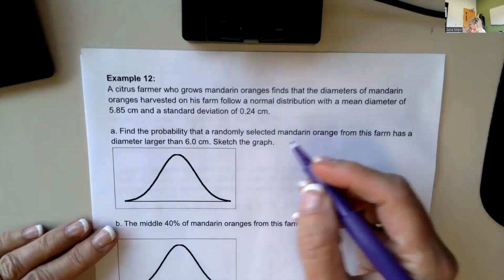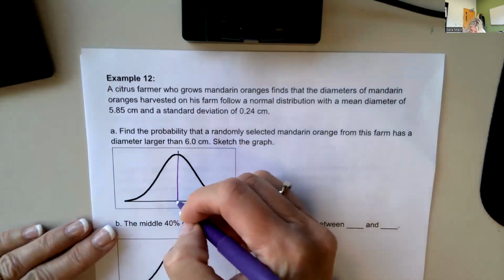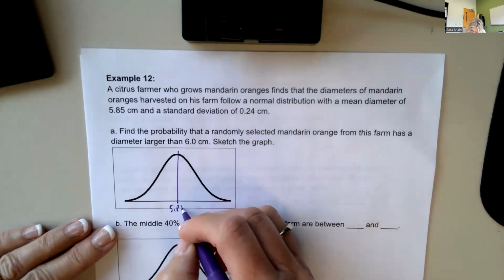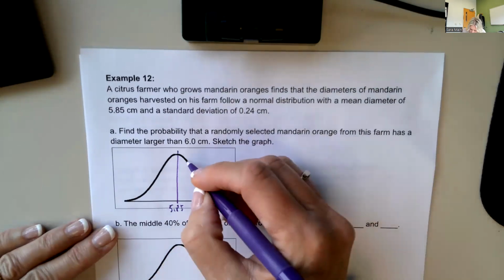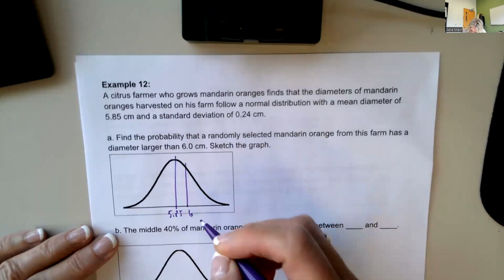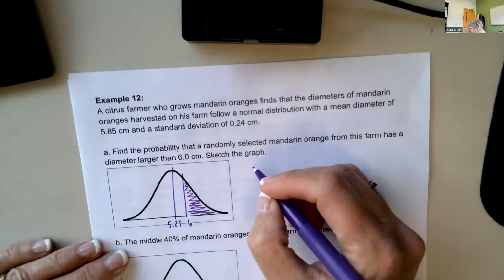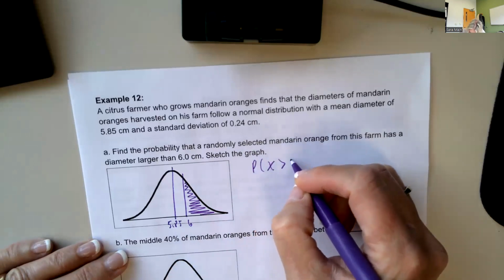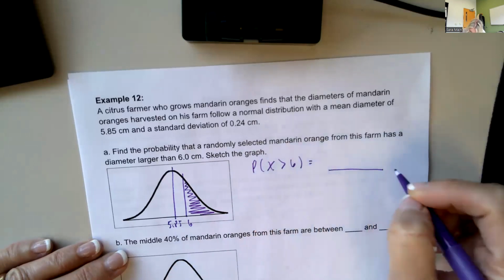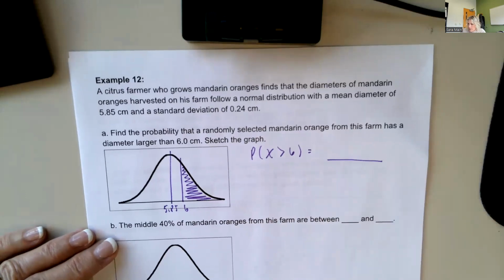Okay, so the mean is 5.85, and we want to find the probability of having a diameter bigger than 6, so greater than the mean. And what would that likelihood be?